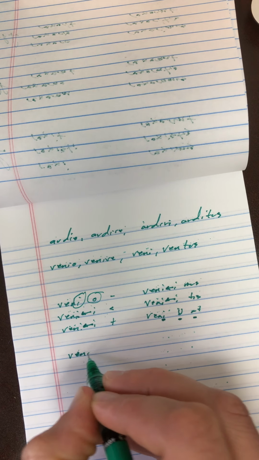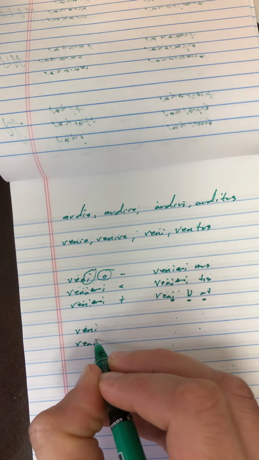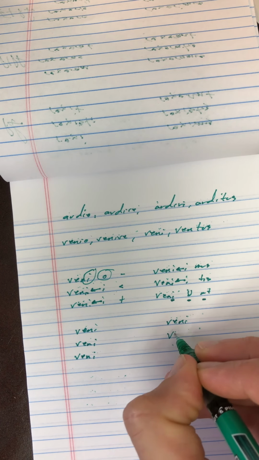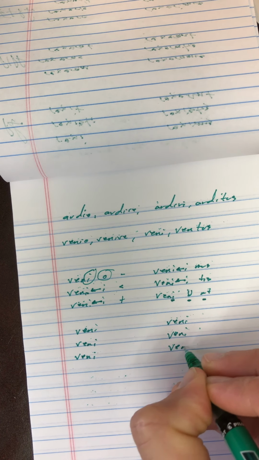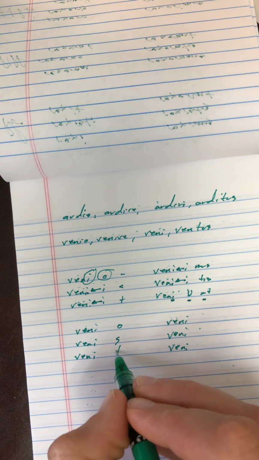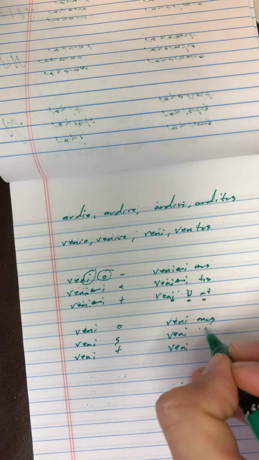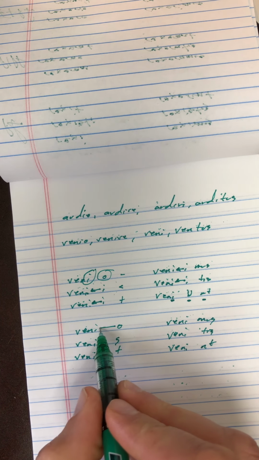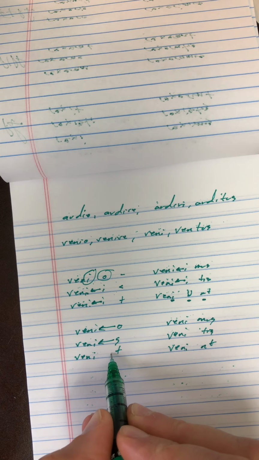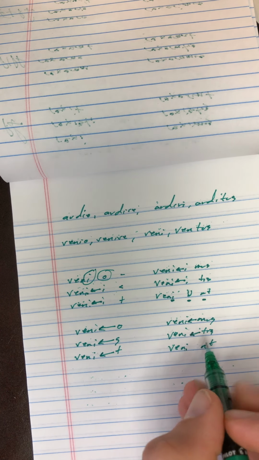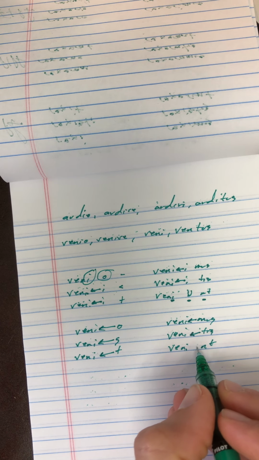Others will simply say, no, think of it this way. We got all our veni out here, all right? Think of it this way. Veni, and then what basically happens is that you get the endings -o, -is, -t, and then -mus, -tis, -nt. And you see this is actually ready to attach: venio, venis, venit, venimus, venitis, and then here's our one issue right here.